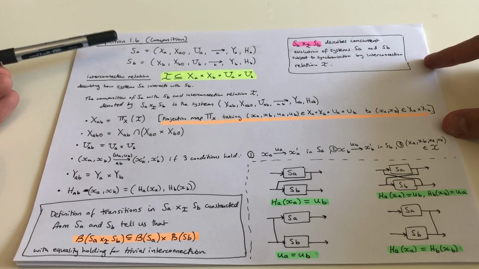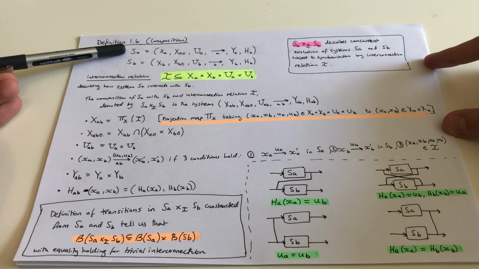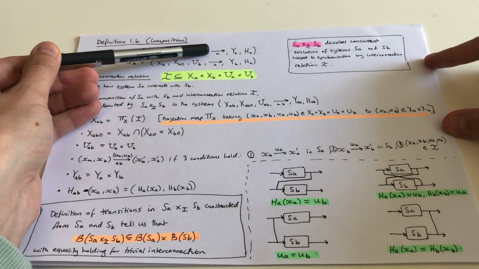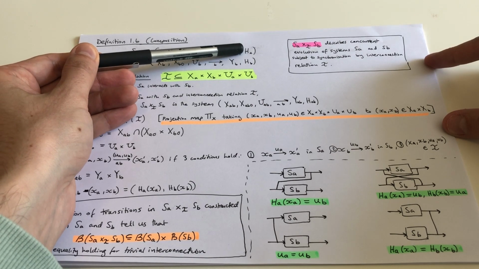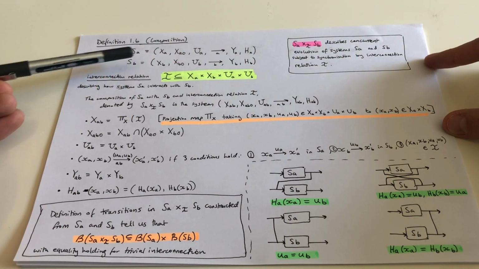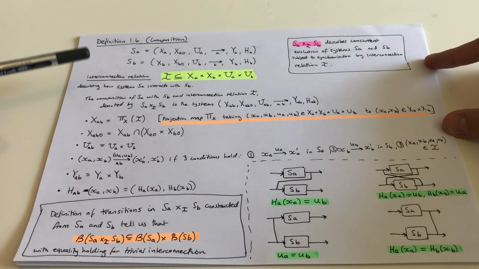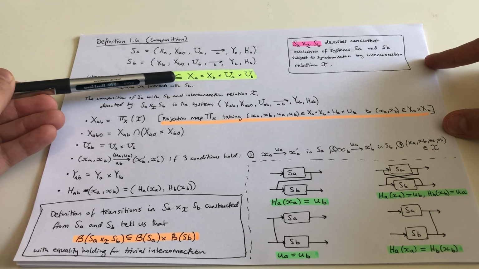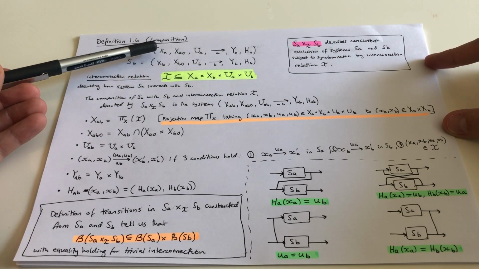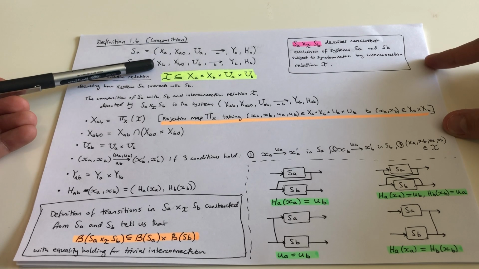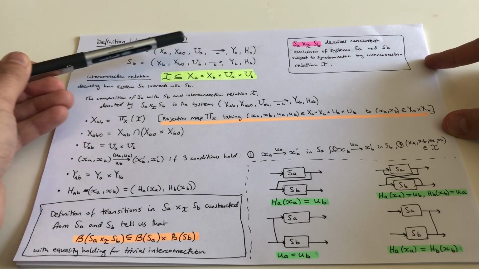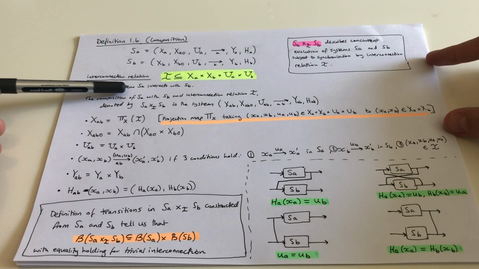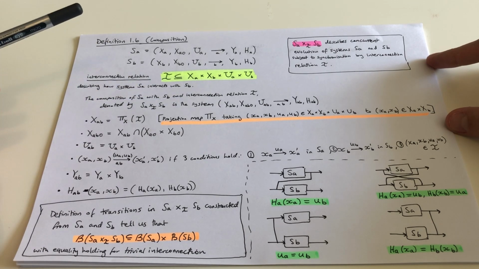So let's define this. So let's imagine we have two systems. We have SA, which has a set of states, initial states, inputs, transition relation, outputs, and the mapping from state to output. And we have system B, which has the same things. We can define this interconnection relation I, which is a subset of the composition of the states of system A with the states of system B, with the inputs of system A and the inputs of system B. And so this can describe how system A interacts with system B.